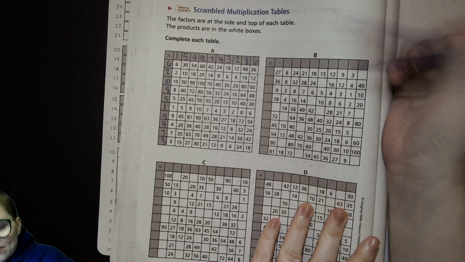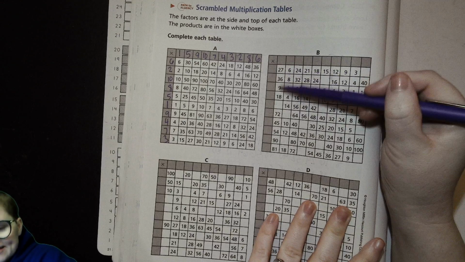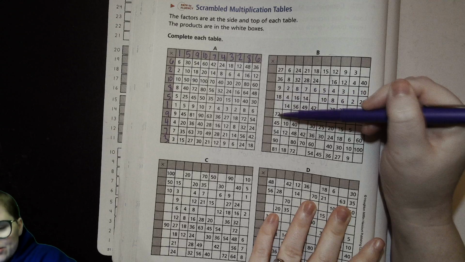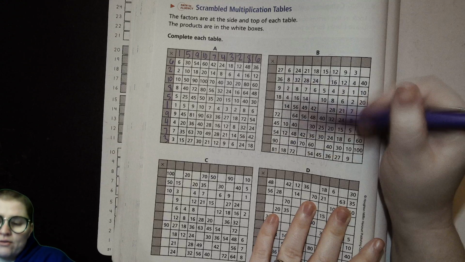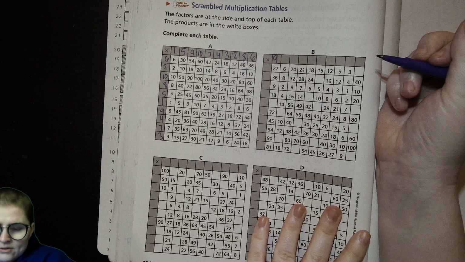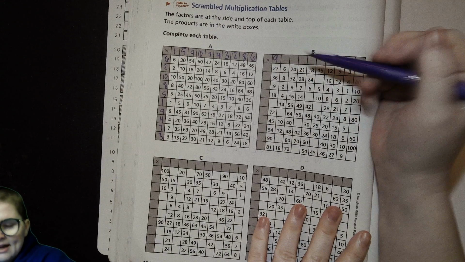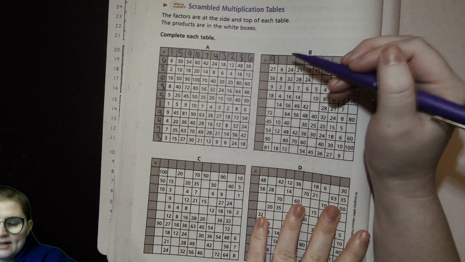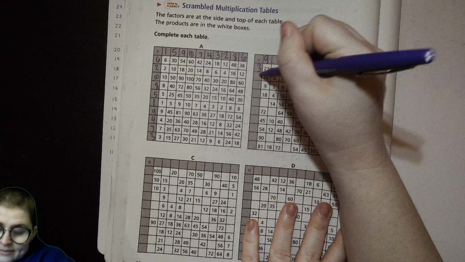Okay, so let's look down this column right here. 27, 36, 9, 18, 72, 45. What is the common factor of all of those? 9, right? So then, let's go ahead and ask ourselves, 9 times what is 27? 3. 9 times what is 36?